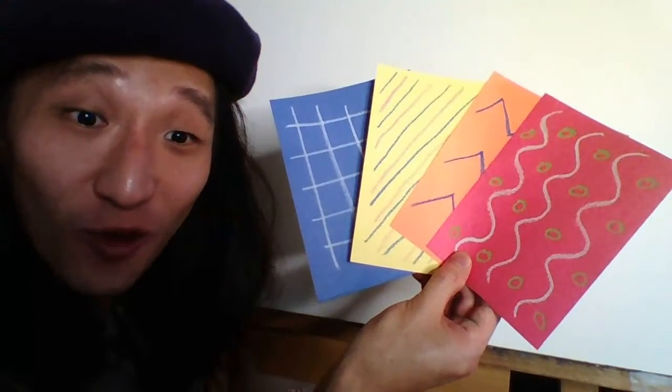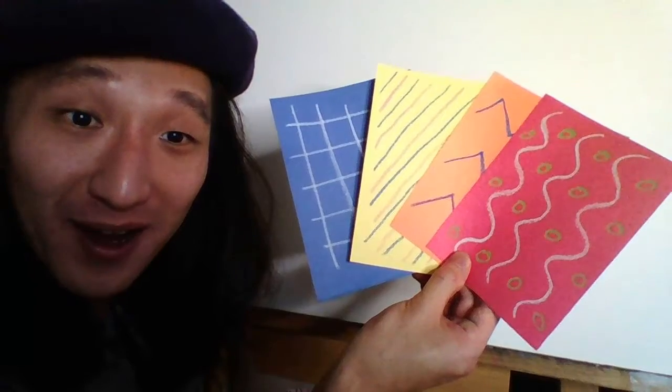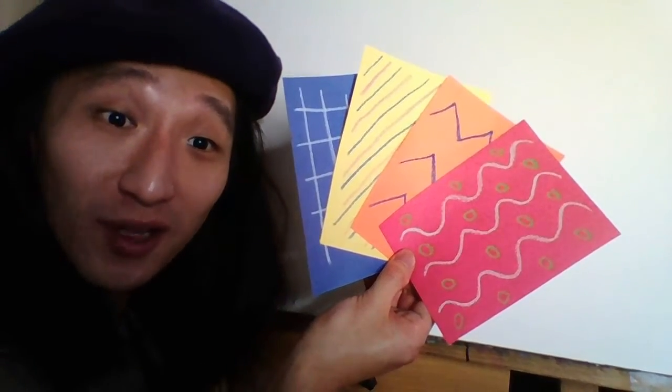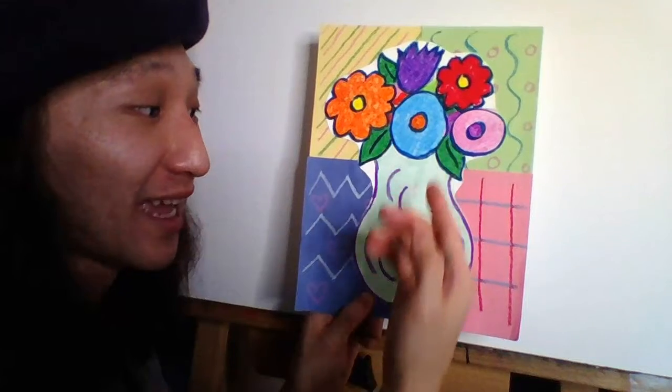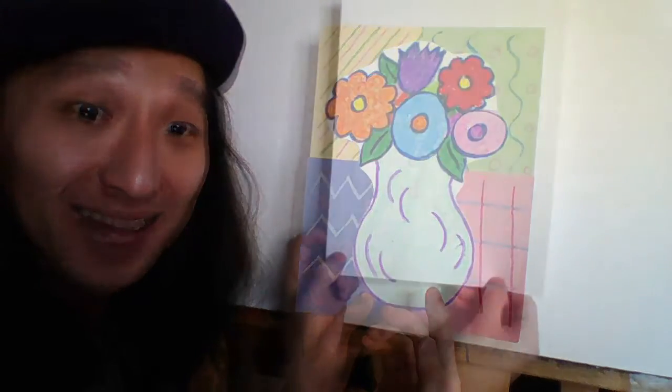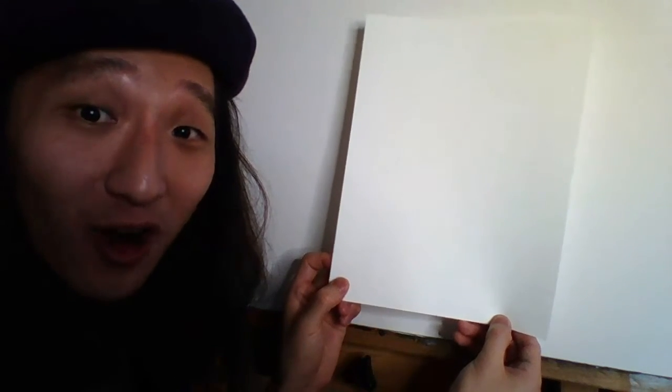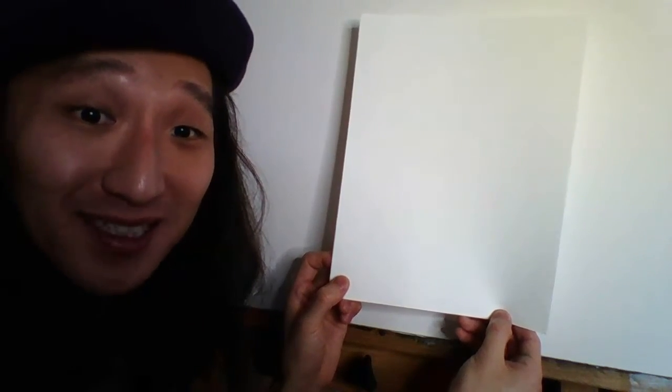Alright, do you have your 4 pattern sheets for your background? We'll save these for later. Now it's time to draw our flowers and vase. Have a white drawing paper or cardstock paper ready to do this. You will also need a pencil.